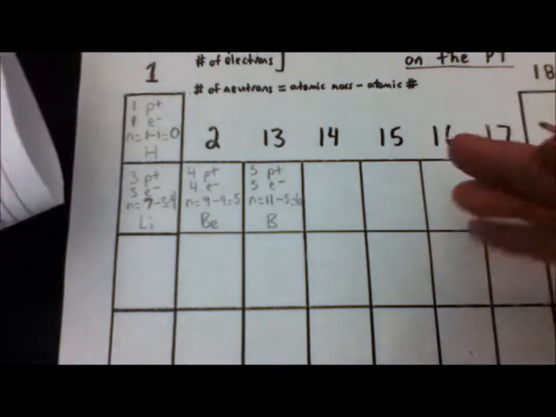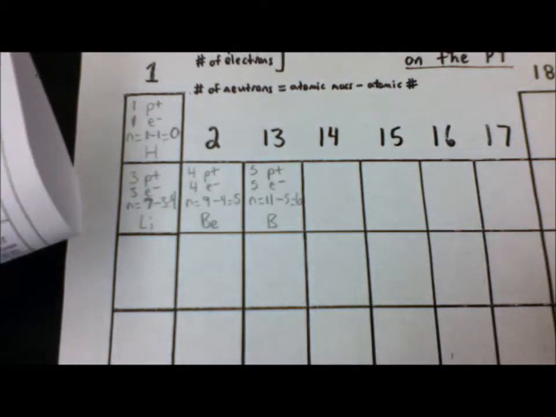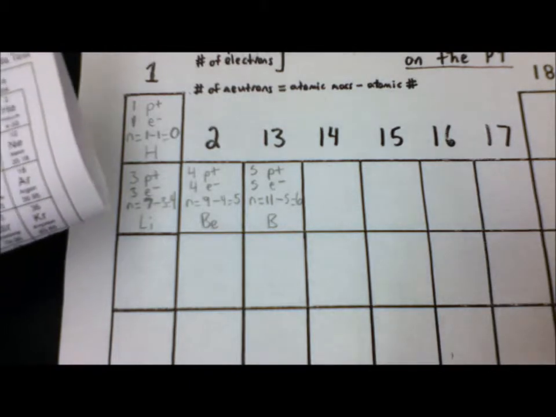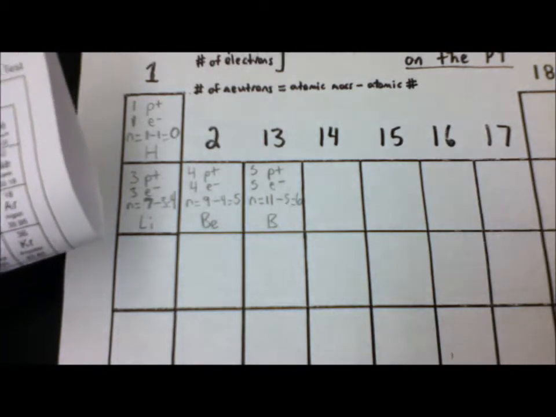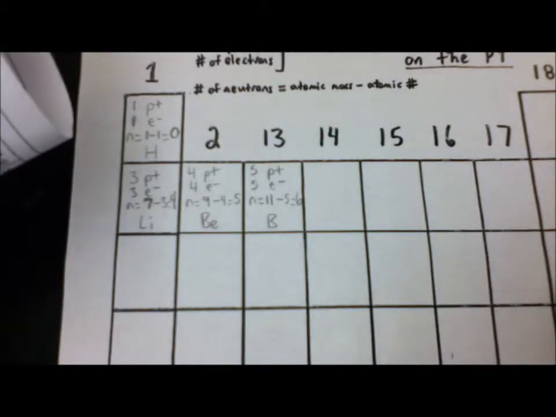So use the same procedure for the rest of this, okay? And you can use the previous handout, the periodic table that we filled out, to kind of help you along as well. And of course, this periodic table here is absolutely essential for what you're doing, okay?